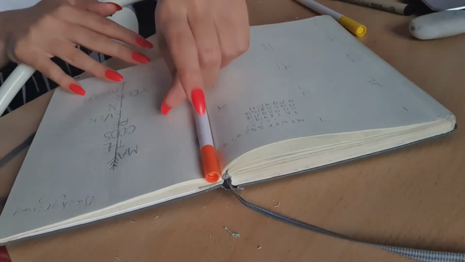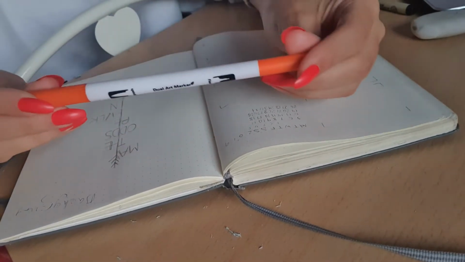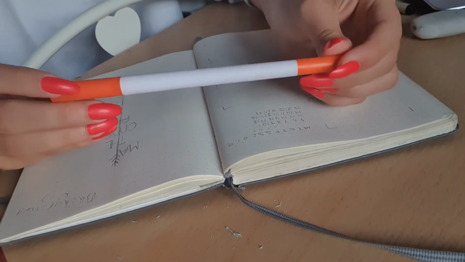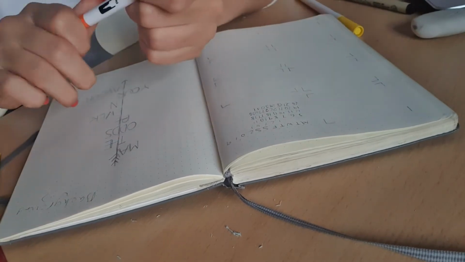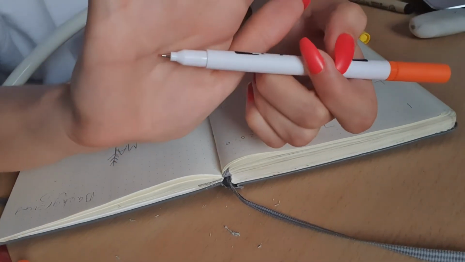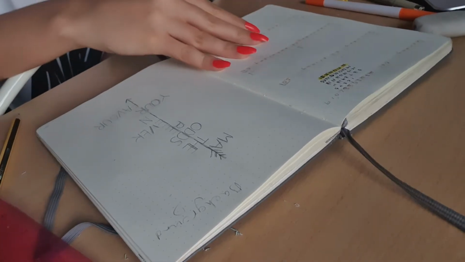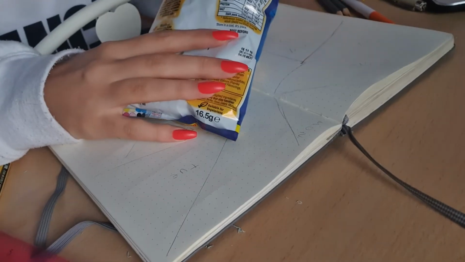And then I get the yellow fine point and underline all of the dates and leave a little gap for all of the tails of the Y's and stuff. Just think it adds a nice little extra touch. Then I got the yellow brush pen and just highlighted the week that I was on. Then I went back to the previous week and then went and got some Wotsits because I was hungry.